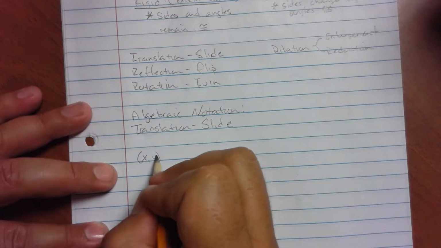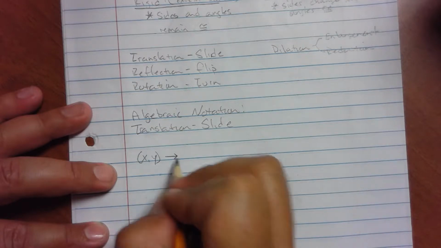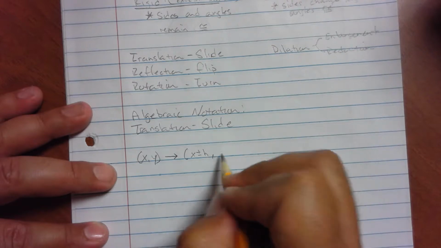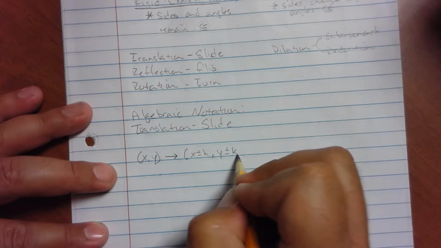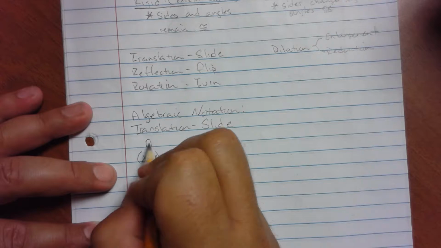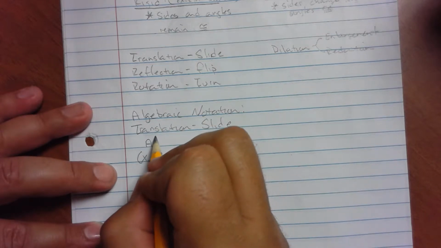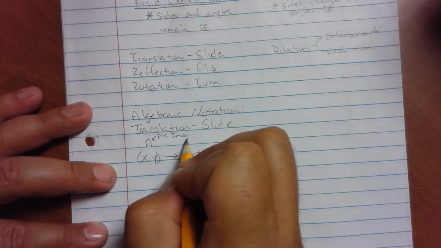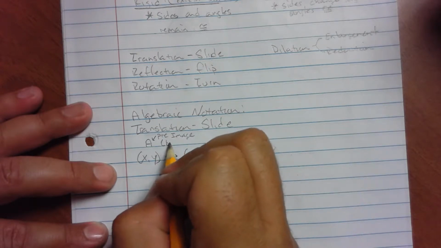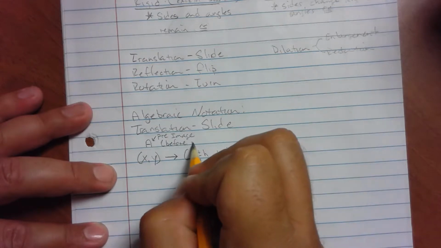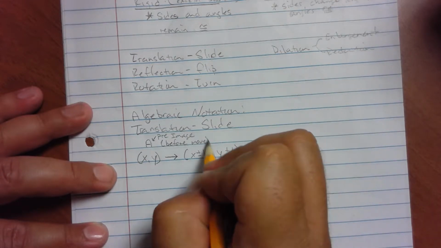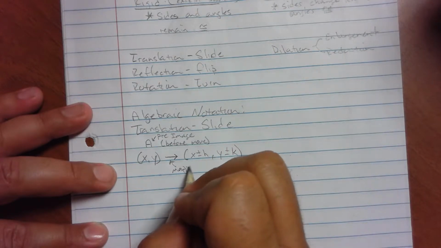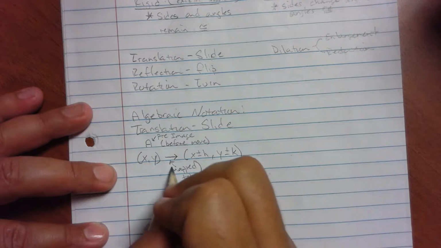This is your starting point, is being mapped to or moved to x plus or minus h, y plus or minus k. So this is your original image. We also call this the pre-image, which is before the move. The arrow means mapped to or moved to.